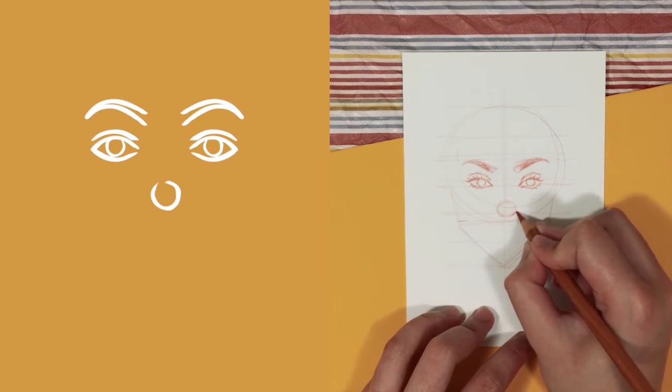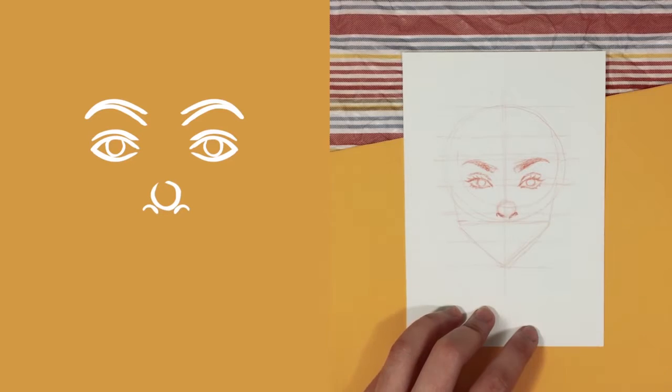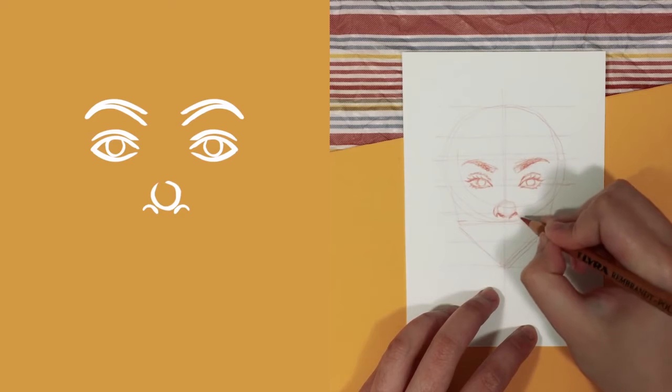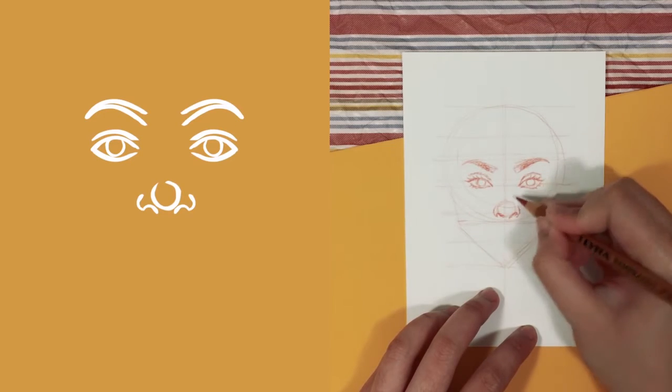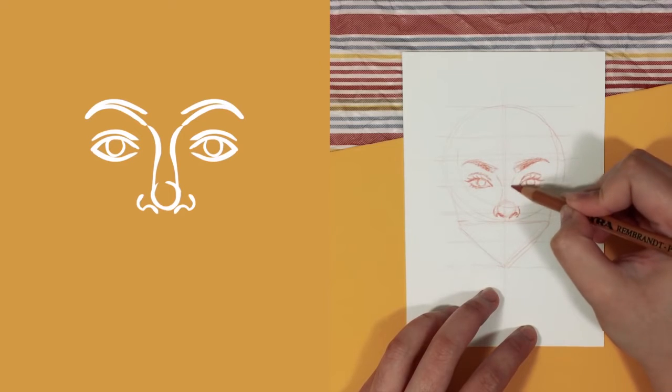I then draw 2 arches for the nostrils, and the height and angle of these arches can also be changed for a bit of diversity. I also like to draw 2 more lines that look like the letter C to complete the nose, and the final touch are 2 lines for the bridge of the nose.